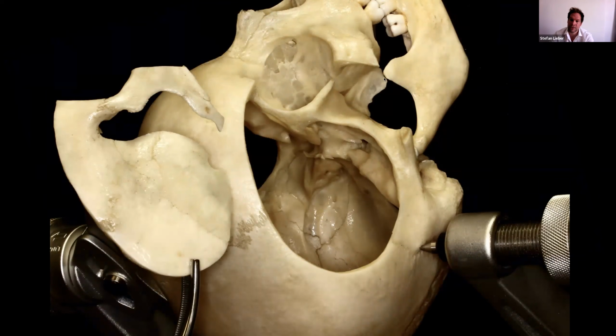I will take you stepwise. Again, this is not a surgical description. This is just an anatomical primer for all these approaches. I will take you through this approach.